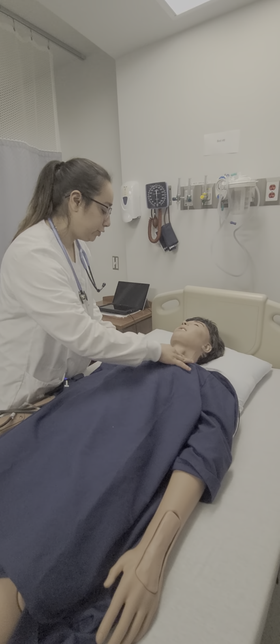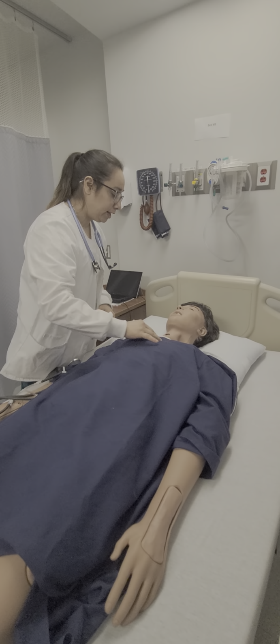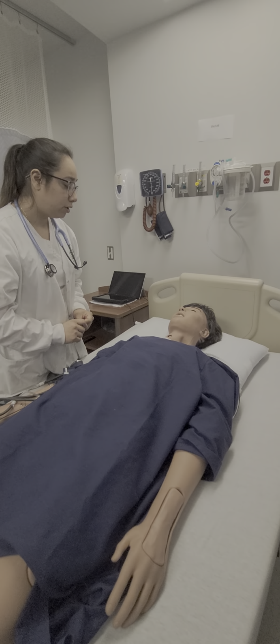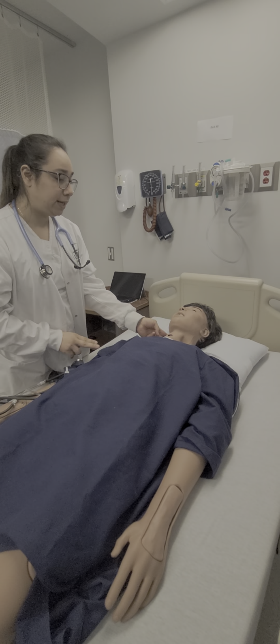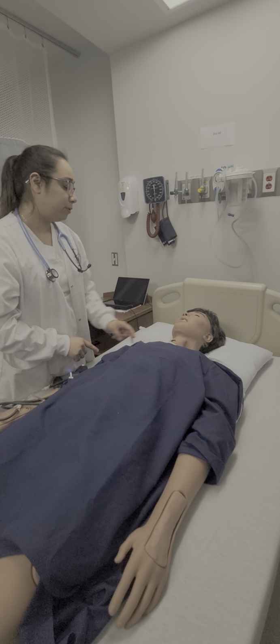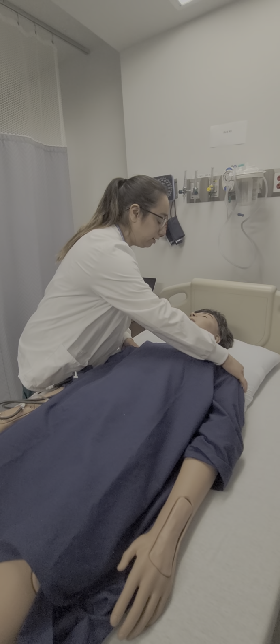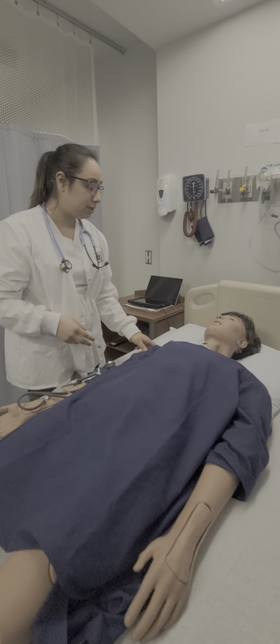Patient's neck is symmetrical, shoulders are even, trachea and suprasternal notch are midline. I'm going to take your carotid pulse, and I would do this bilaterally, one at a time. Carotid pulse rate and rhythm are regular, and it is at 2 plus.